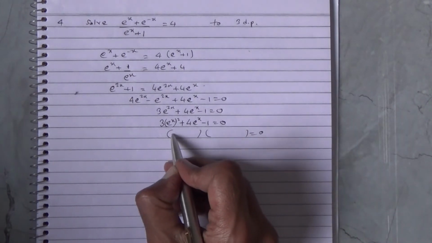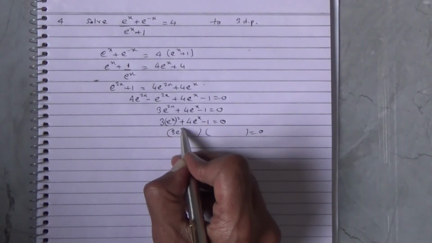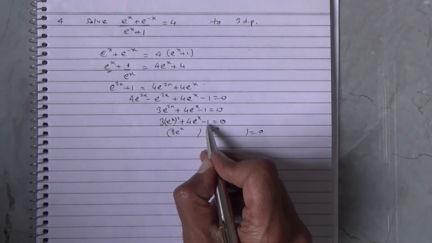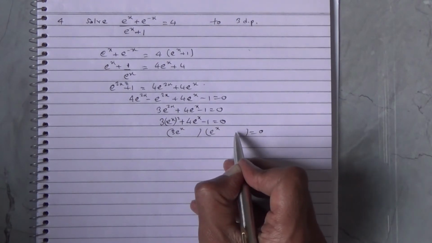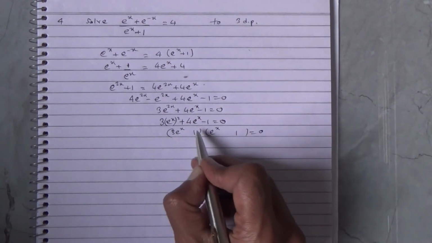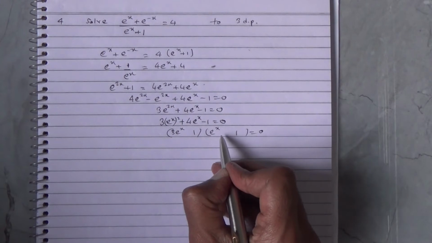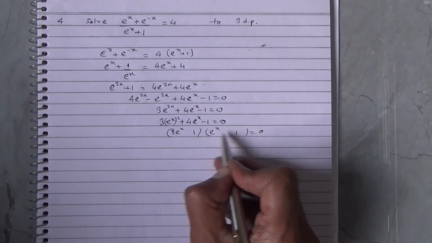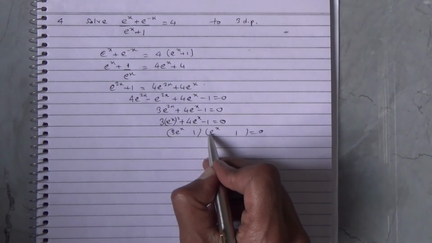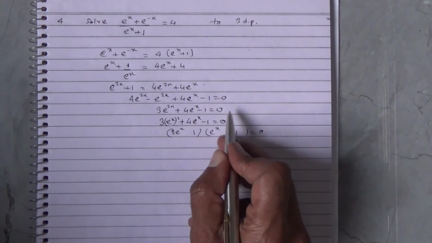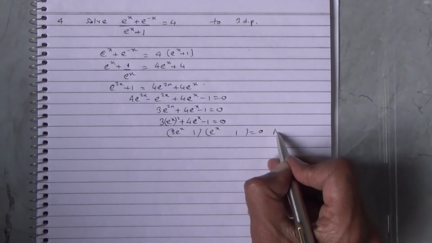So we can say 3e^x times e^x. You've got minus 1 here, so maybe we can put 1 and 1, and we have to get plus 4 here. So how are we going to do this? That's not working.